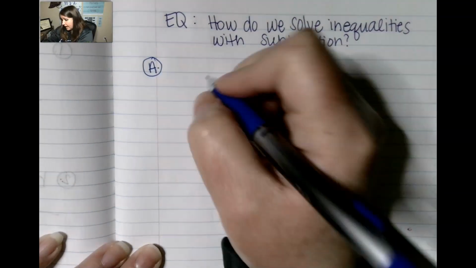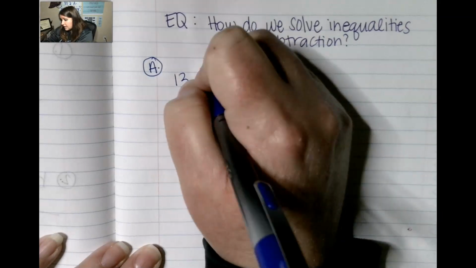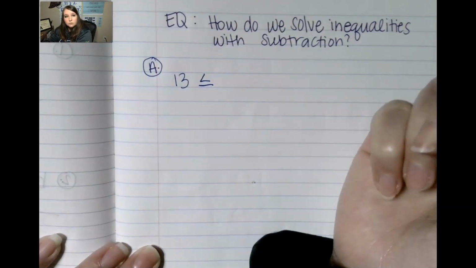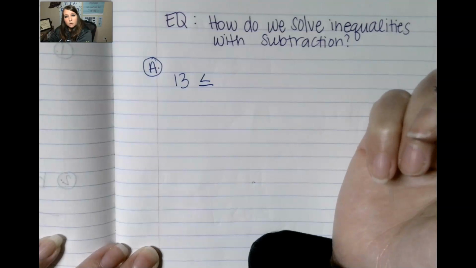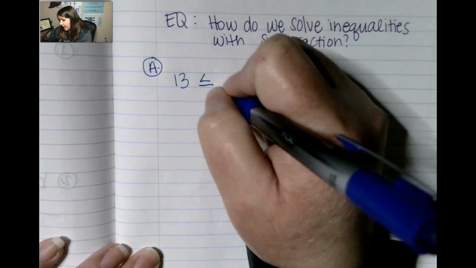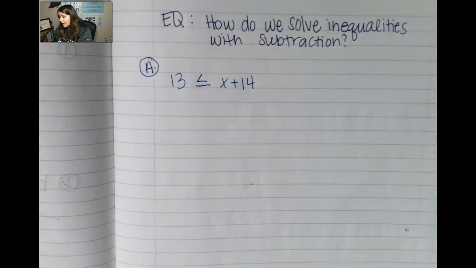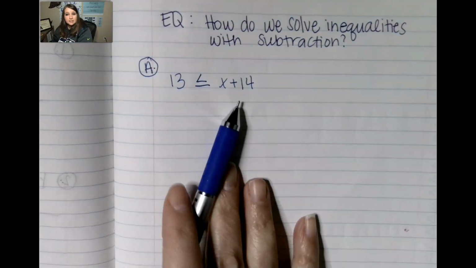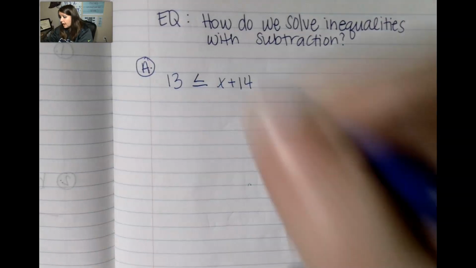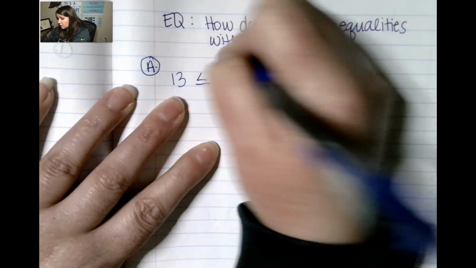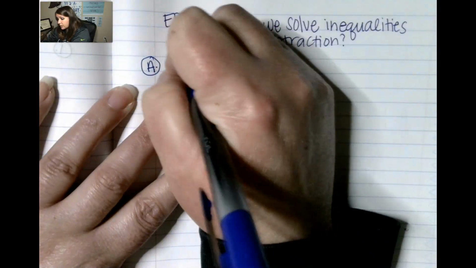So in example A, it says 13 is less than or equal to, so it's either smaller or the same as x plus 14. So again, our goal is to isolate this variable. So we're going to have solve for x on one side, numbers on the other.